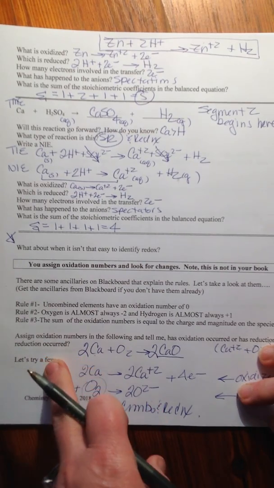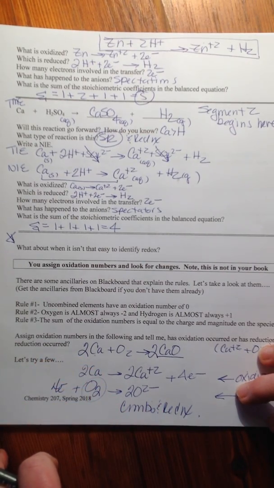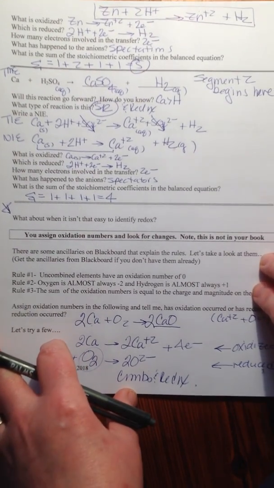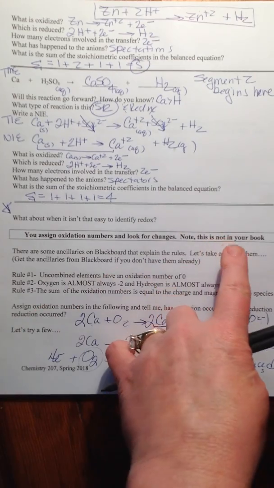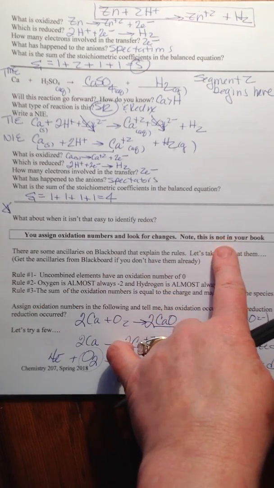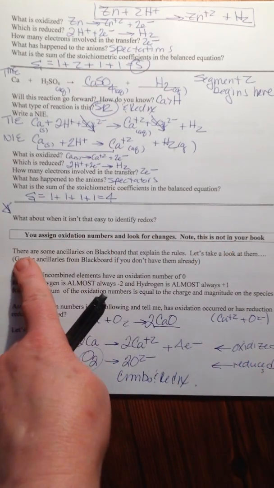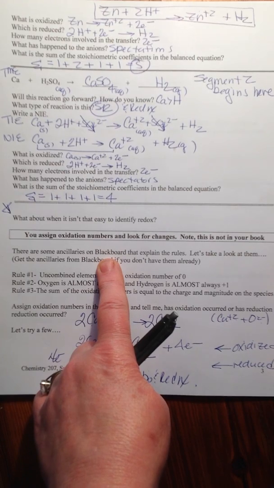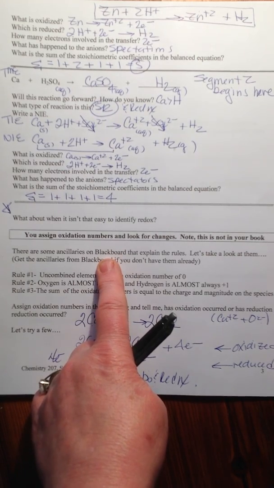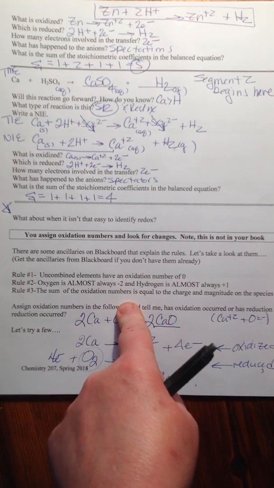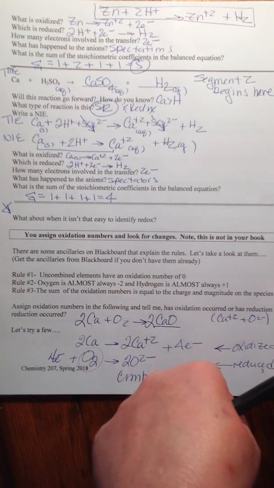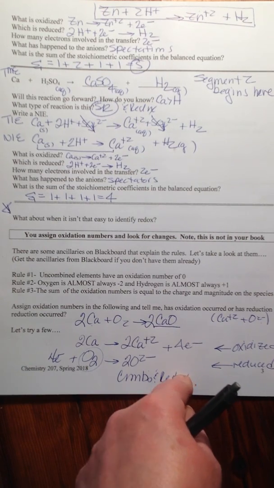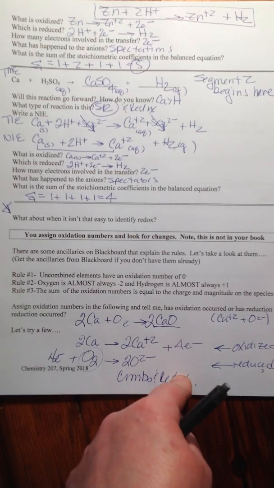So that is a perfect segue into this question. What do we do when it is not so obvious to identify redox? Well, we have to assign oxidation numbers and then look for a change. Now, depending on what book you have, this is not going to be in your book. There should be some ancillaries on Blackboard, including some other videos, some other handouts, lots of practice to help you with this. Because as you move along, particularly if you go into biochemistry, there are multiple ways of recognizing redox when you see it. And so we're going to have to make sure that we figure out all these different ways.